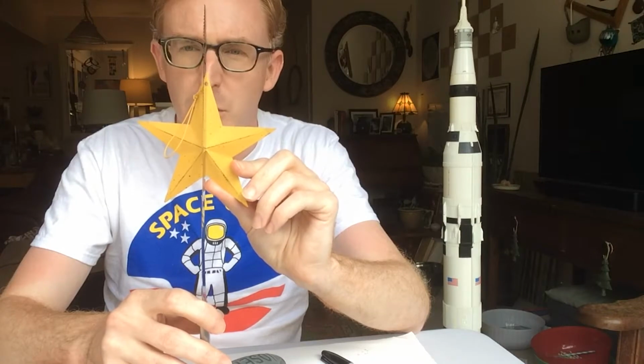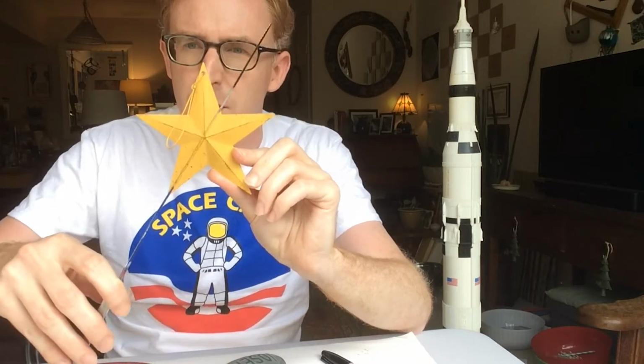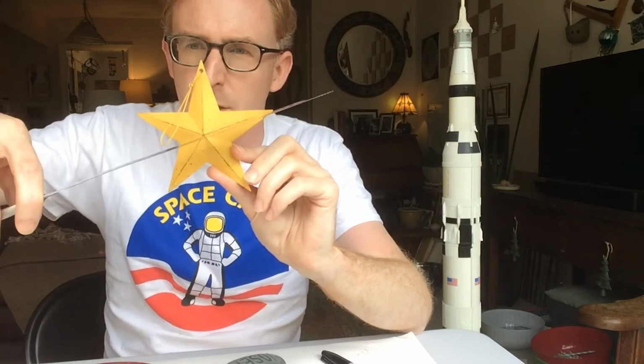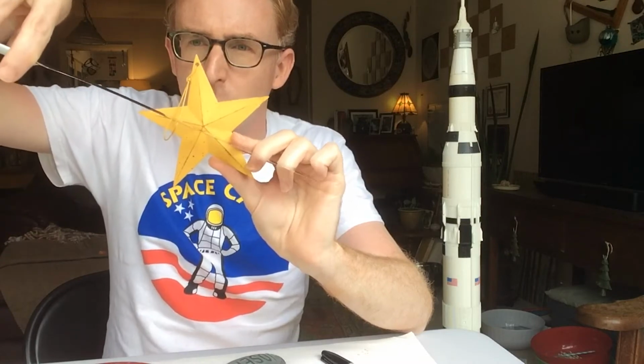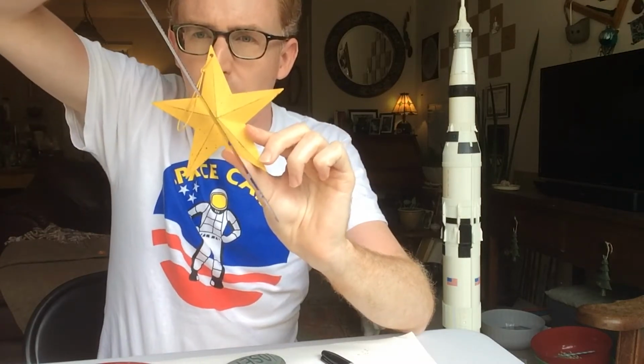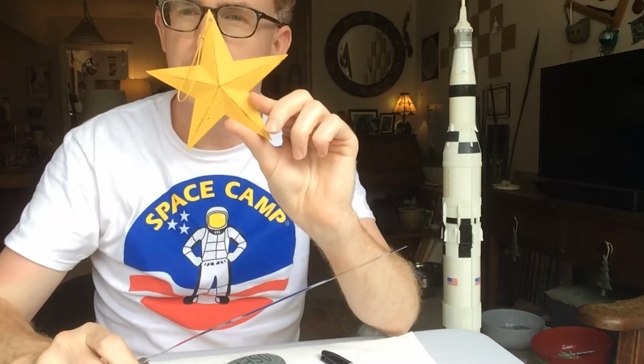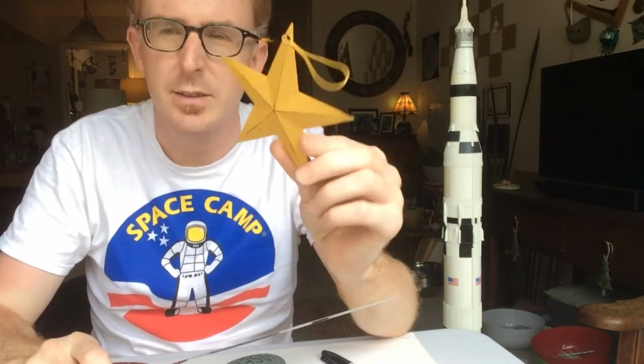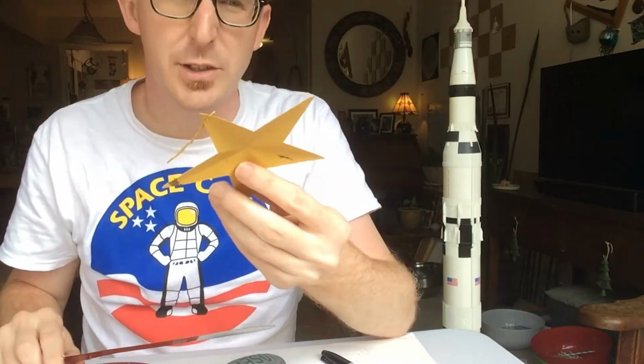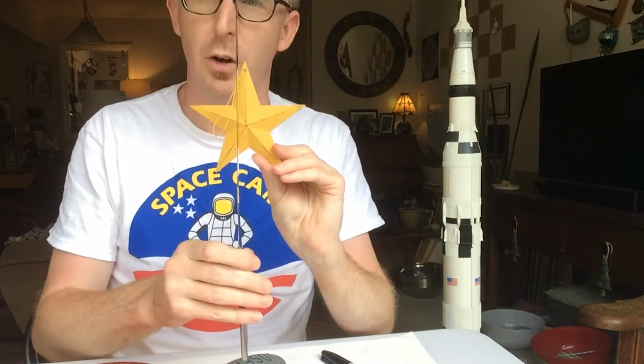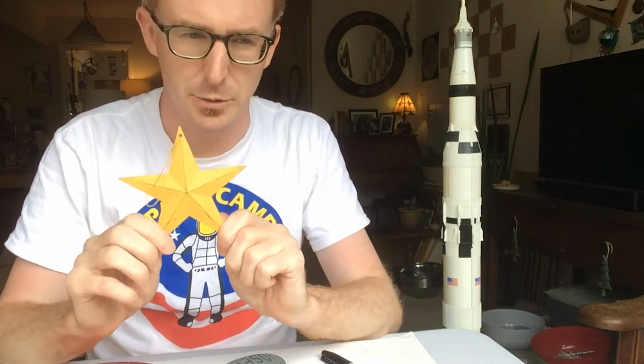So there's 1, 2, 3, 4, 5 lines of symmetry with this star. As you can see, rotational symmetry revolves around the object to find multiple lines of symmetry.